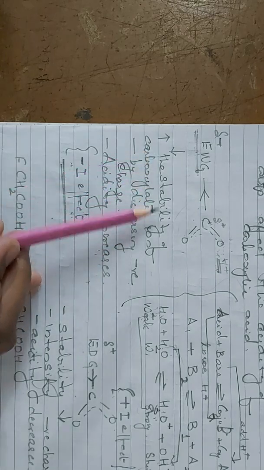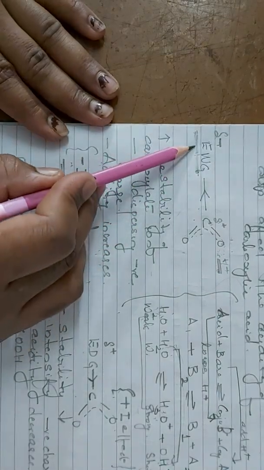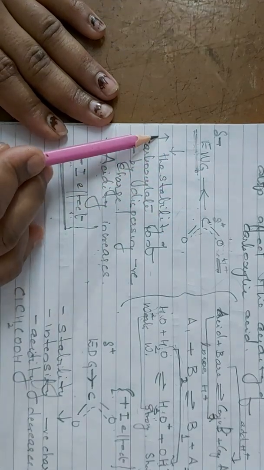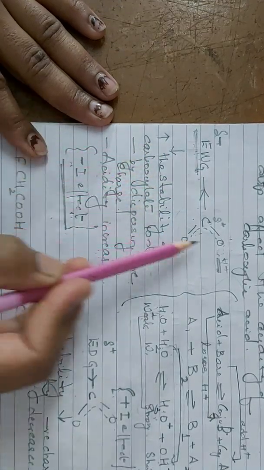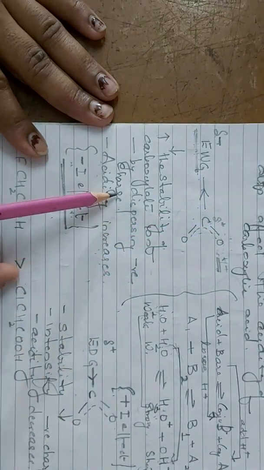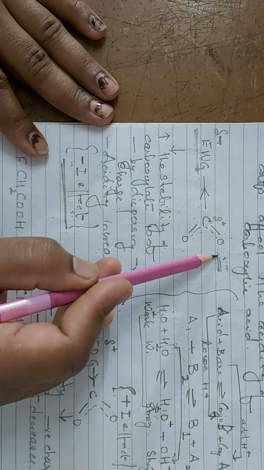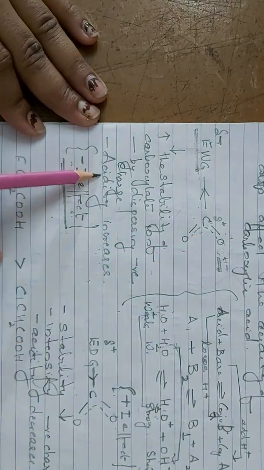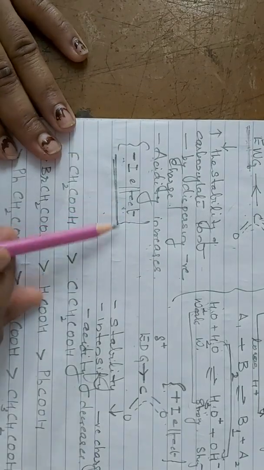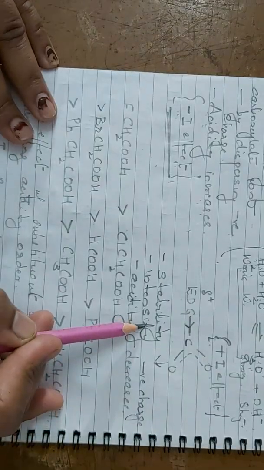You can see the presence of the electron withdrawing group actually increases the stability of the carboxylate ion, and that will cause the H plus to be released faster. So that's increasing the acidic nature. That's about one condition, and now the opposite condition.